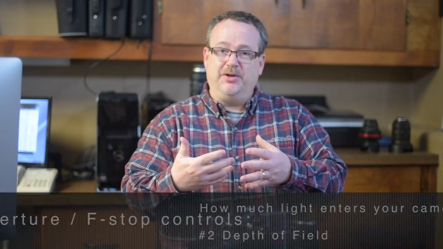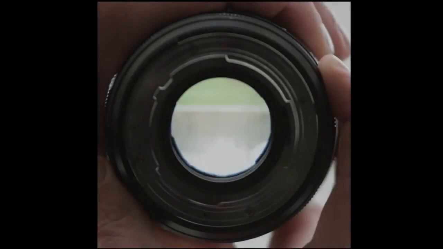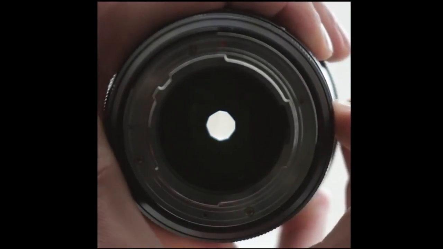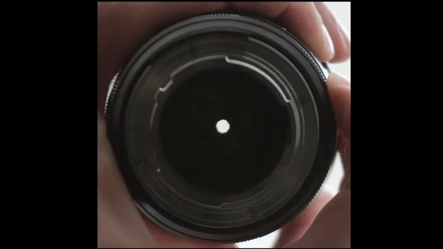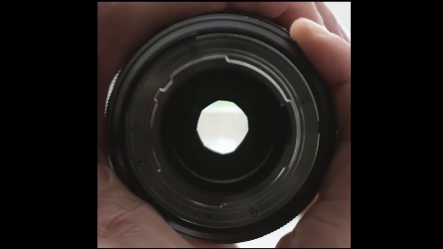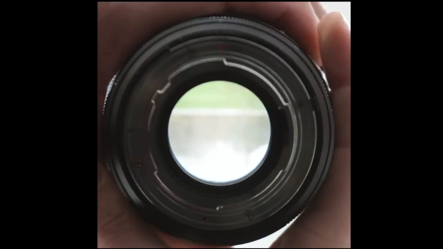So how much light comes into your camera, that's fairly obvious. As the aperture closes down to a very small opening, you have much less light that comes into your camera. As your aperture opens up, there's obviously a larger amount of light that passes through your lens and comes into your camera. That's fairly obvious. The other thing that we mentioned was depth of field. So what is depth of field, you may ask? Well, depth of field is a little more creative. Depth of field is how much of your image, whether video or still image, is going to be in focus in front of and behind what it is that you're focusing on.